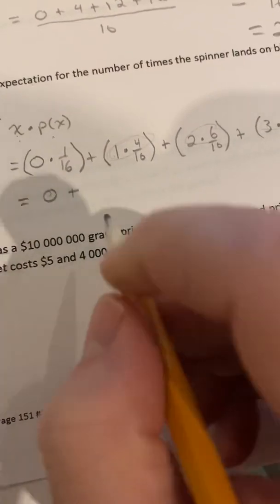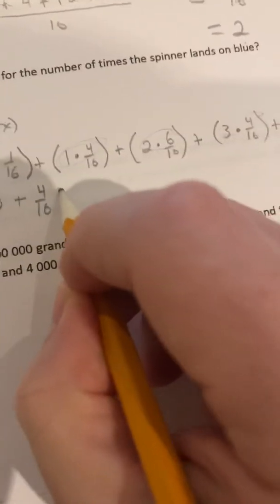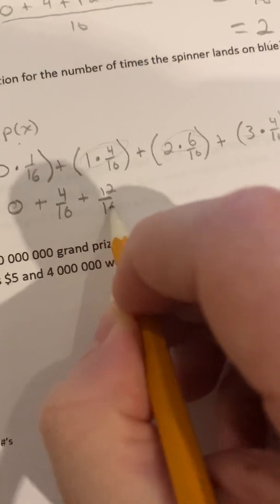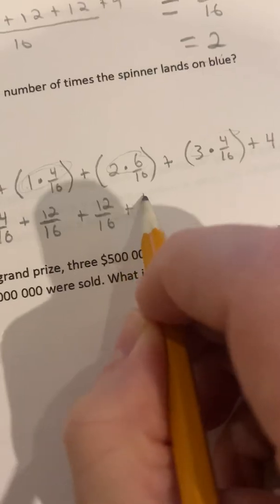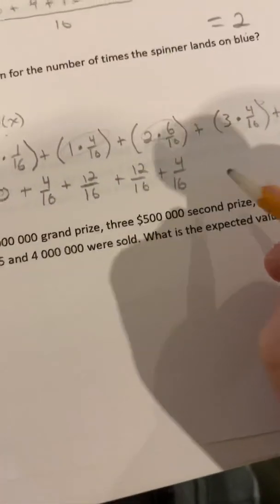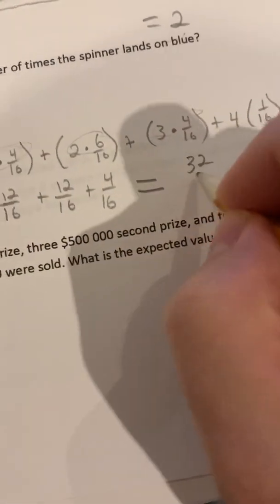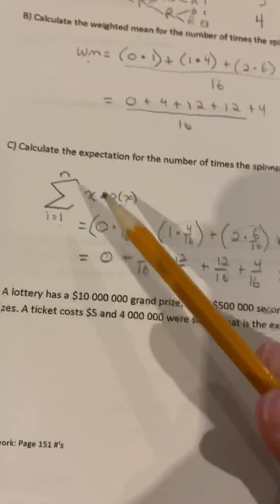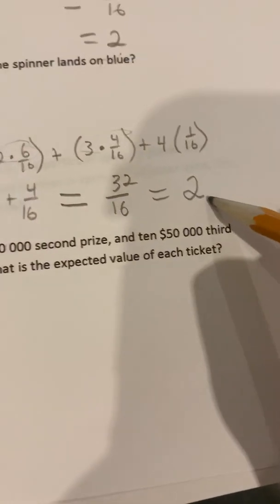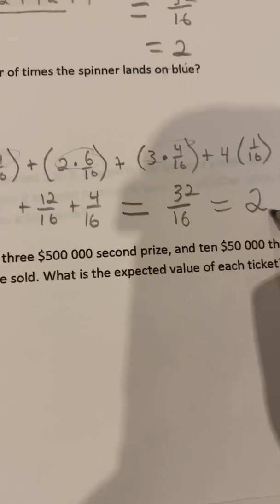So we have 4 over 16 plus 12 over 16 plus 12 over 16 plus 4 over 16. And that gives you 4 plus 12 plus 12 plus 4, which is 32. Once again, divided by 16, which gives you 2. So this is proof that we should expect 2 blues when we spin the spinner 4 times.